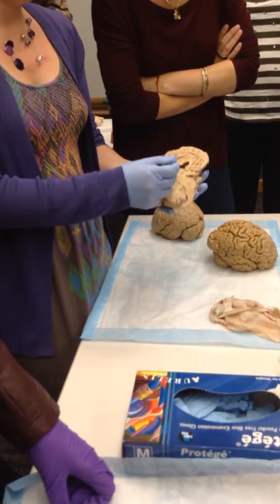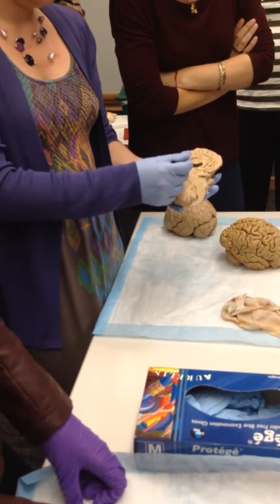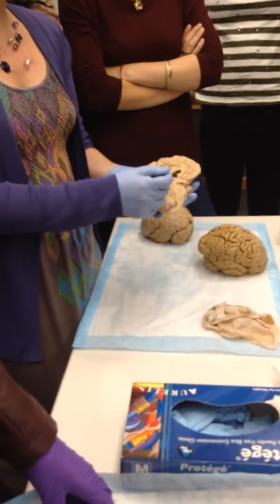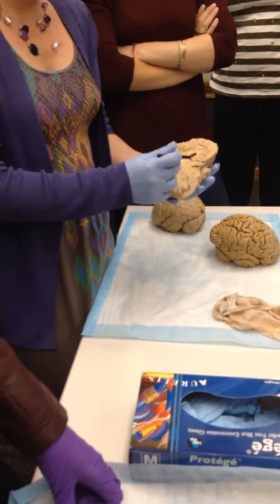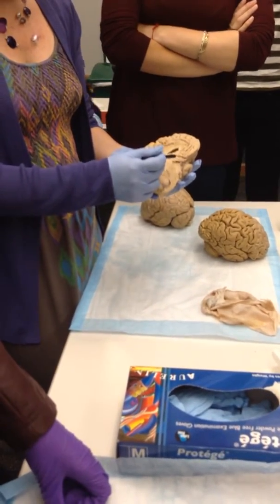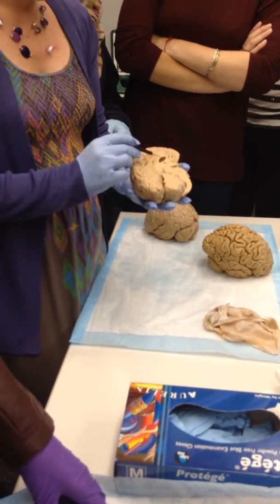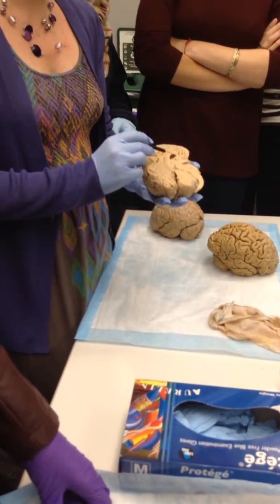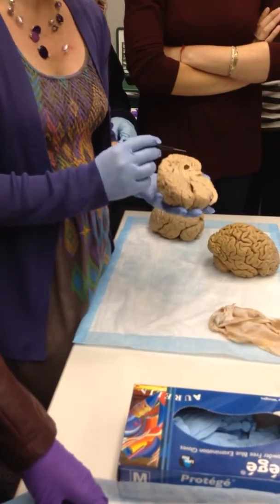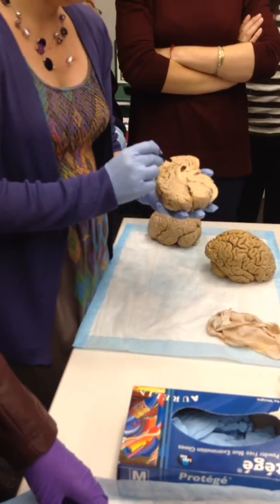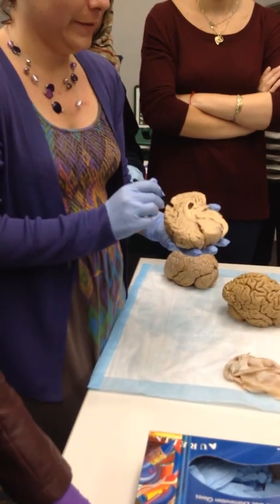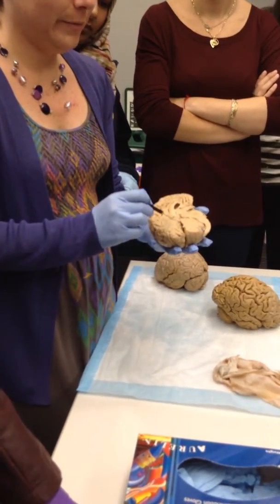Do you guys remember? What's this section? First of all, what's this whole thing? What's this section? Well, this would be your subcallosal area. That's right. Subcallosal area. And then we said this really bottom tiny part. Remember? What about this one? And what about from here to here? And what about this part?